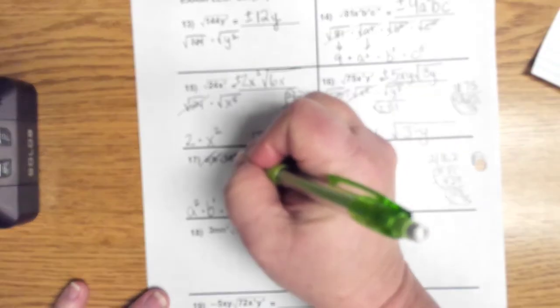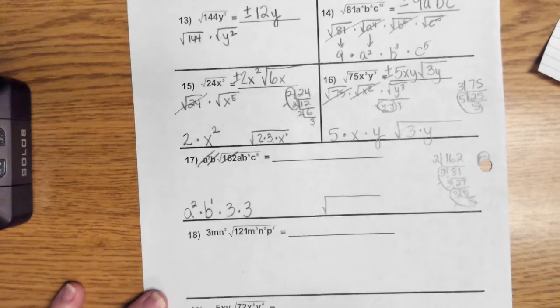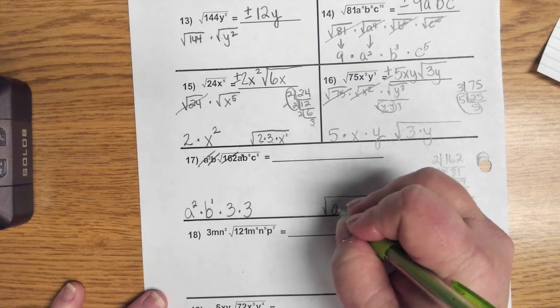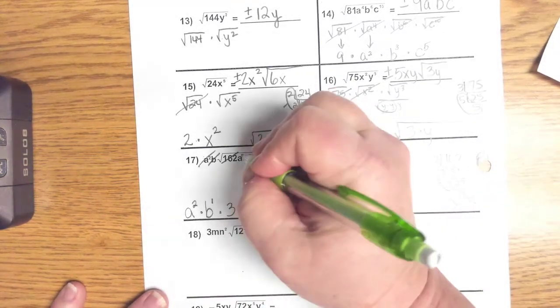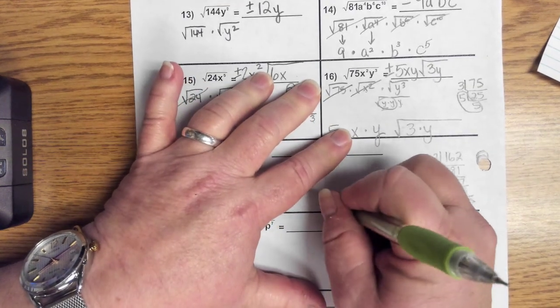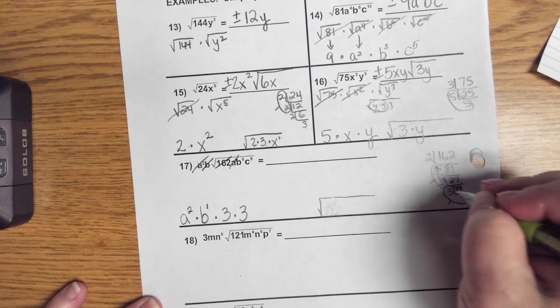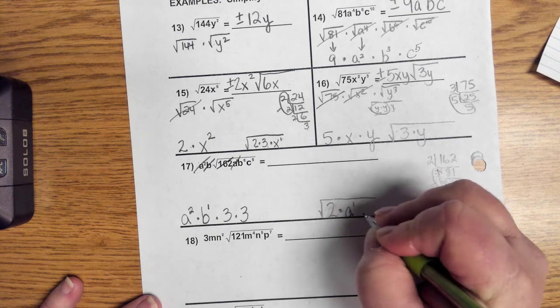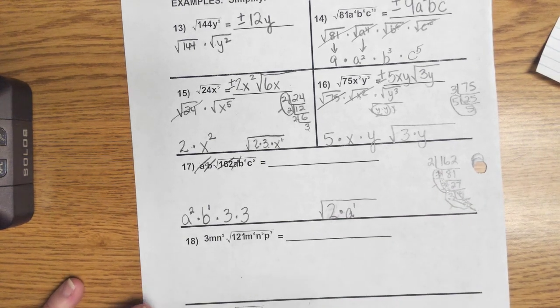Now I have an a to the first. Oh, I didn't write my little radical sign over here. Can I do anything with that a to the first? I can't pull anything out, so I still have a to the first. All right? Cross that out. B to the 6. 6 divided by 2 is what? 3. Oh, thank you. Yes, I had a 2 left over. I should have crossed these out. That's better for me. 2, and then I have times a to the first. Okay? All right. Thank you for catching me, John.